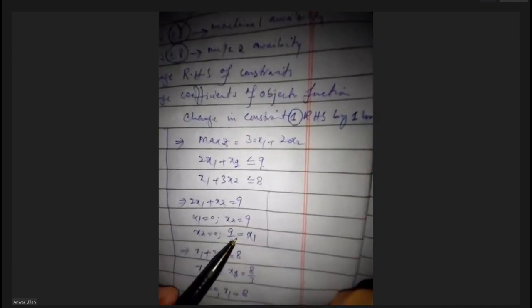Now we see that for x2 is equal to 0, x1 is equal to 9 by 2. 9 by 2 is 4.5, so it will be somewhere at 4.5. So this is the point that we mark.